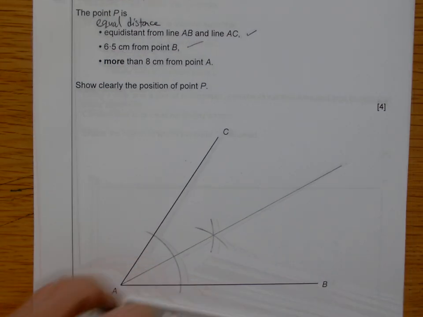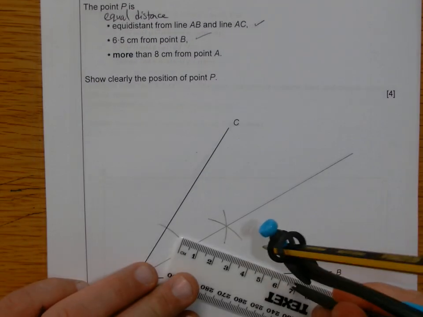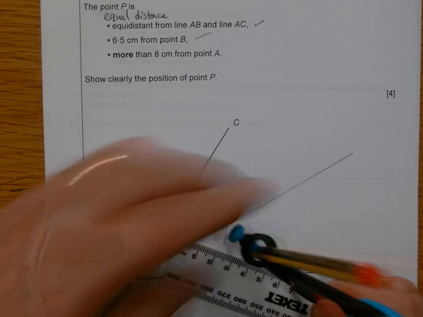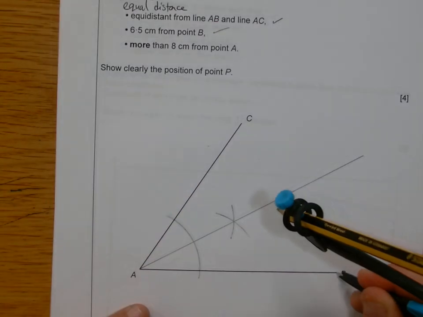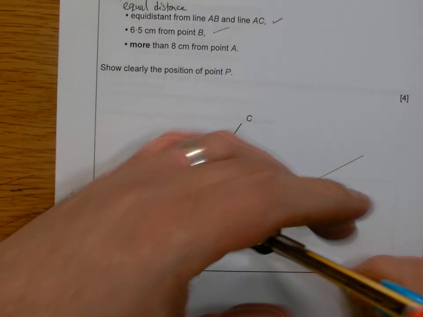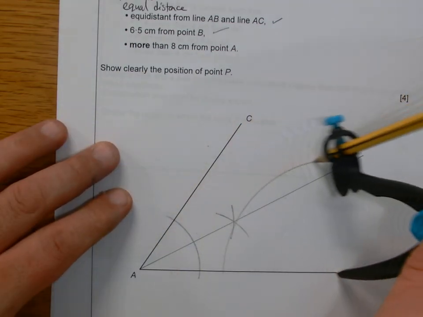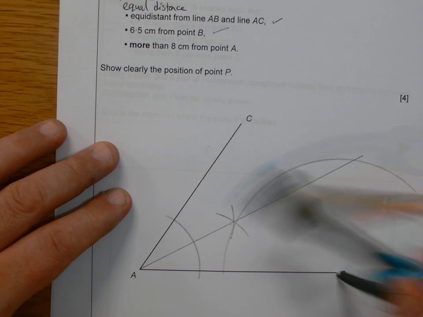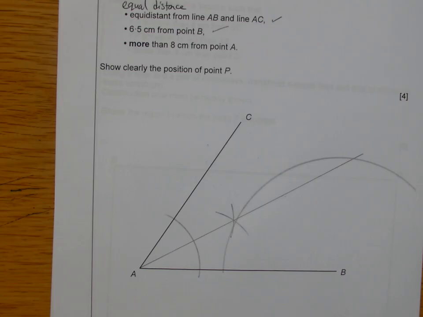Okay, so we can use our compass and measure out to be 6.5 centimeters. Put a pin there, stretch out the pencil so it's 6.5 centimeters long, and then I draw my arc, so that every point on that arc is 6.5 centimeters from B. Okay, so that's the second bullet point.